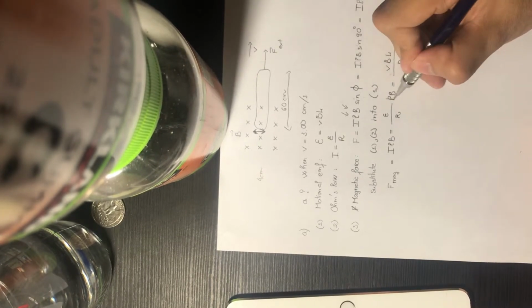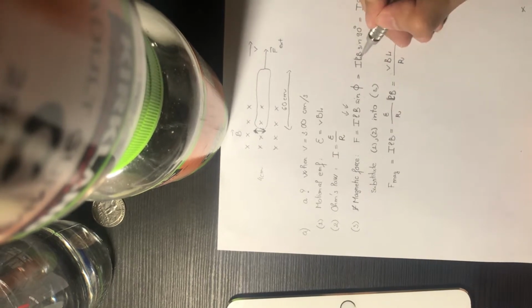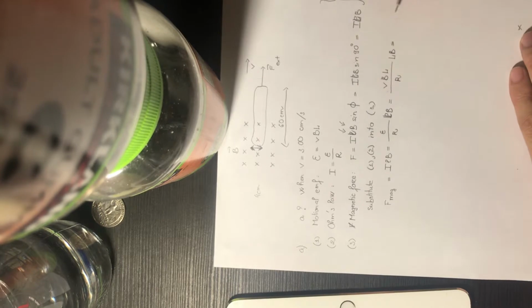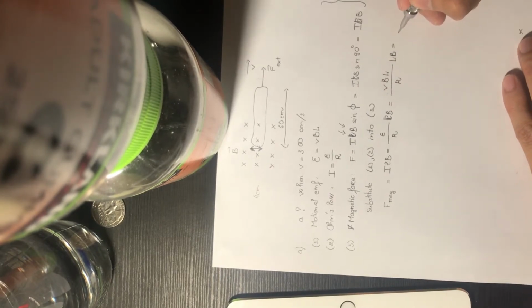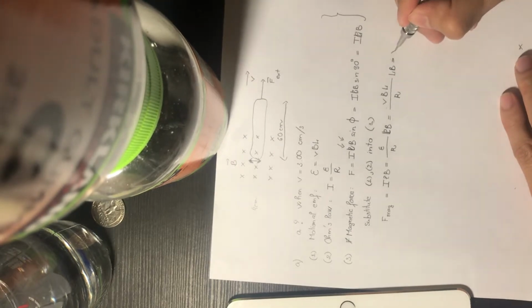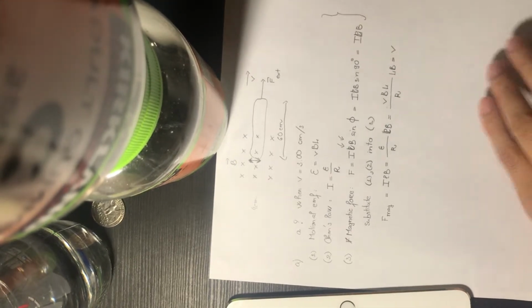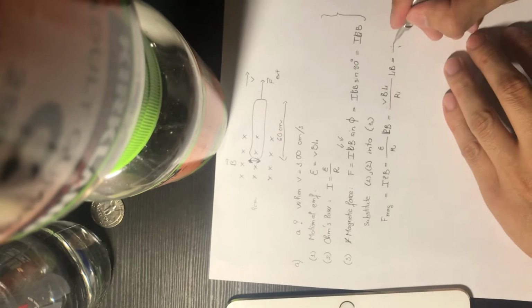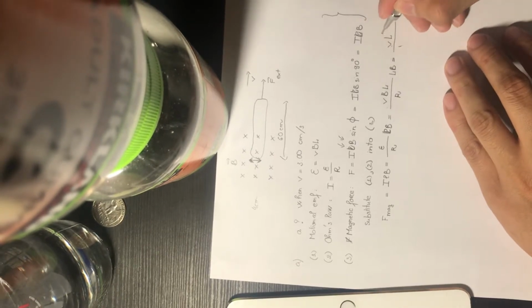I'm sorry, this one is the capital L. And now we combine and simplify the formula. We have F equals v L squared B squared over R.